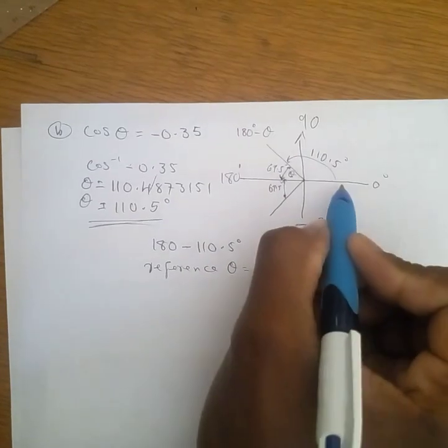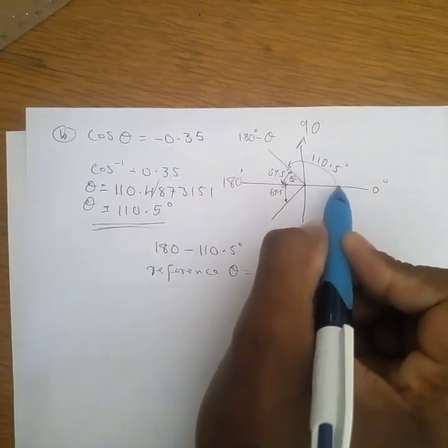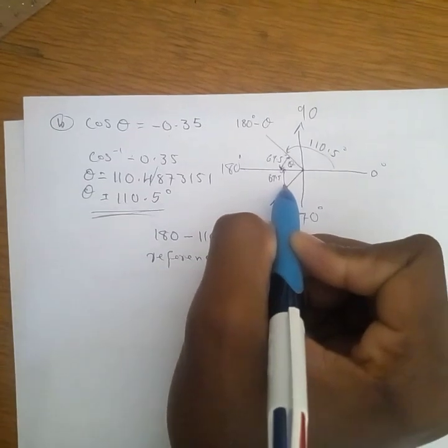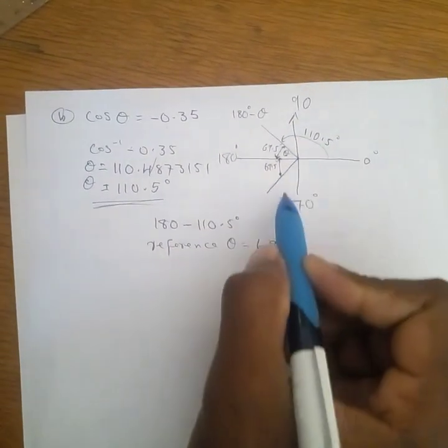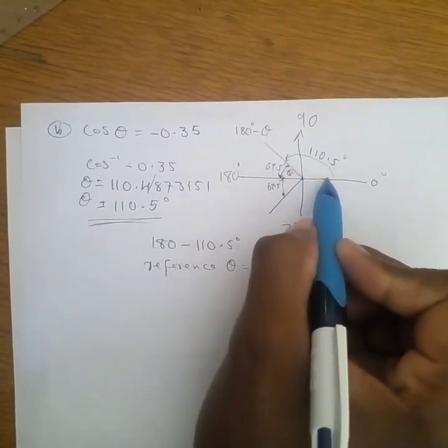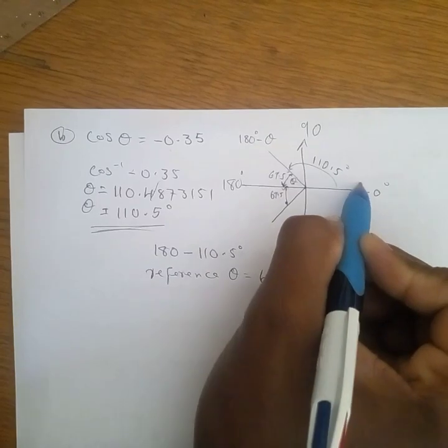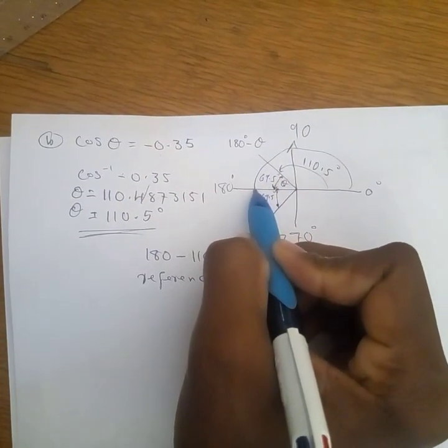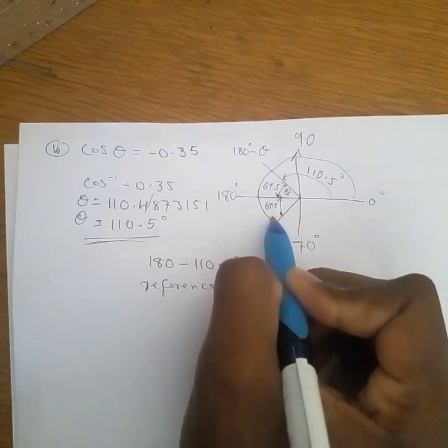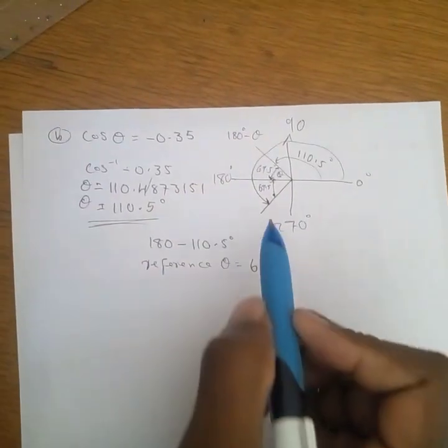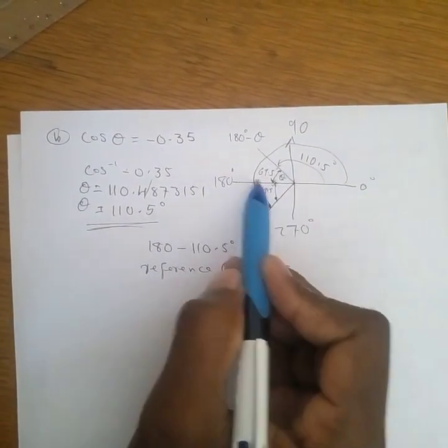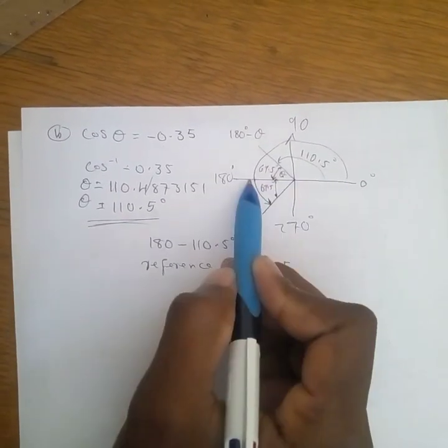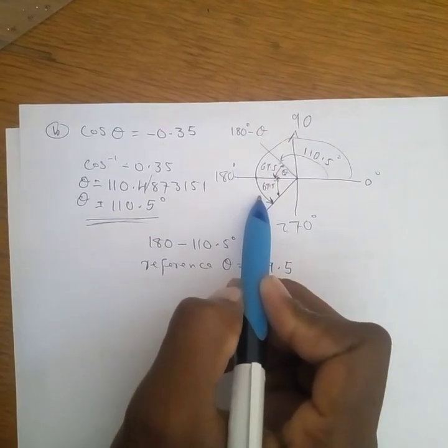So we need to find this angle now, from here all the way to this stage. How to find it? We know that from here to there is 180. So if from here to here is 180, then we just add this one.